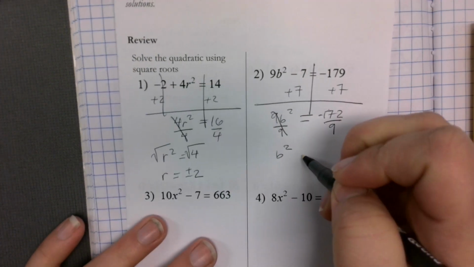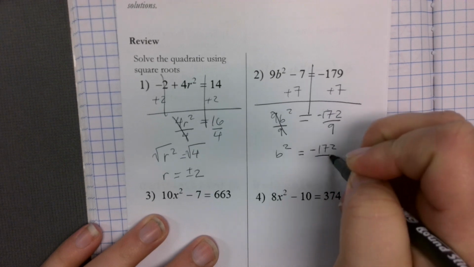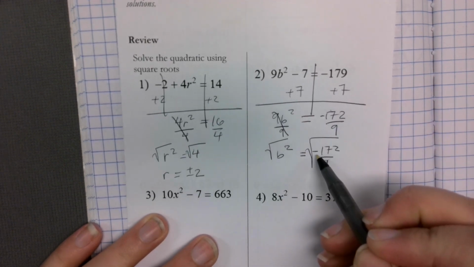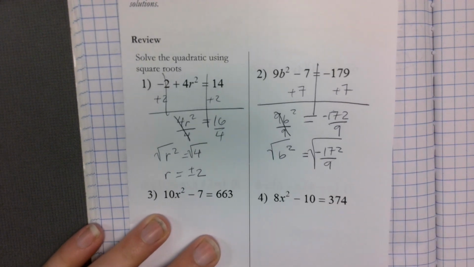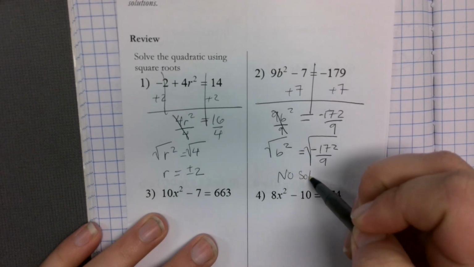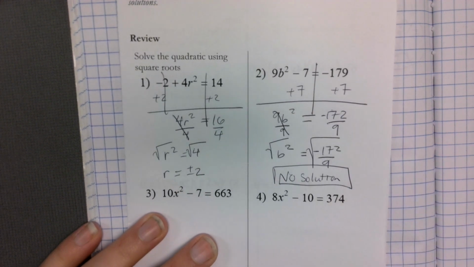Oh, actually, you'll notice if I do the square root, see how there's a negative inside the square root? We're not allowed to have that, which means this is no solution. It's possible to get no solution.